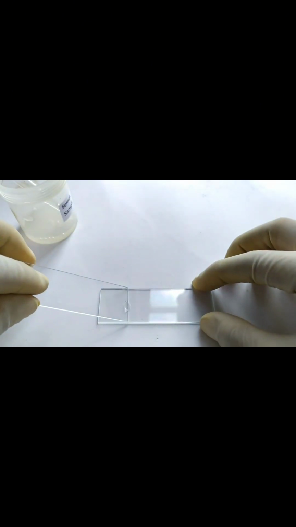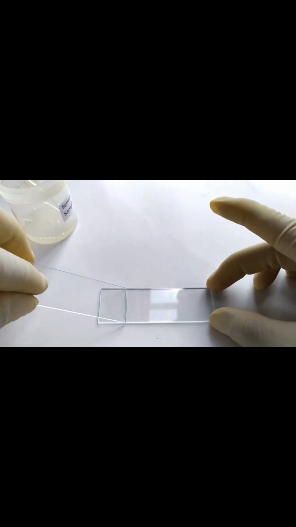H&E staining is performed as follows. Take a small drop of the liquefied semen sample on a glass slide and make a smear using a second glass slide as shown here. Allow the smear to air dry at room temperature. Immerse the slide in Harris hematoxylin stain for about 20 minutes.